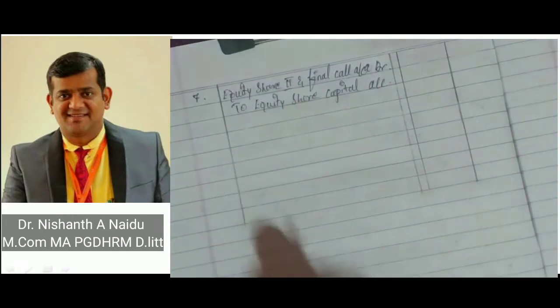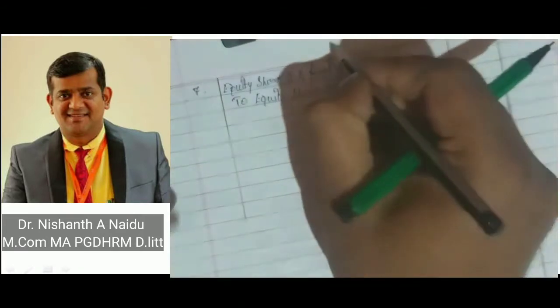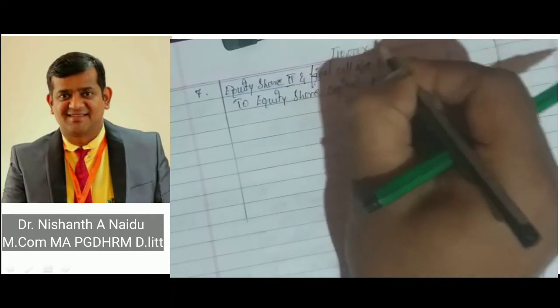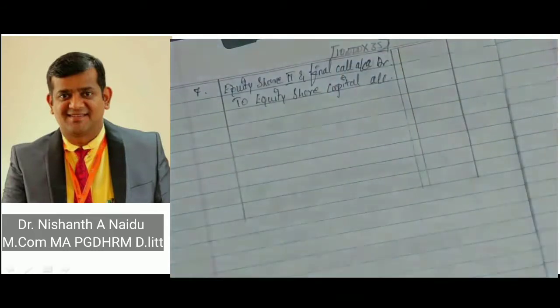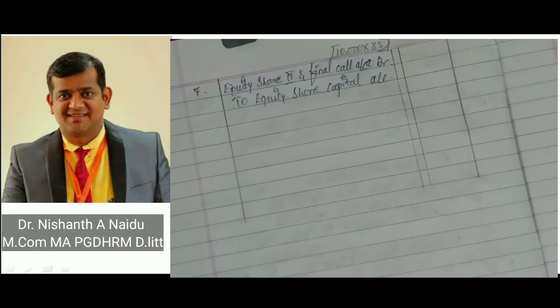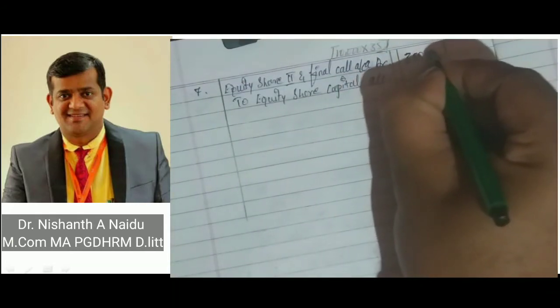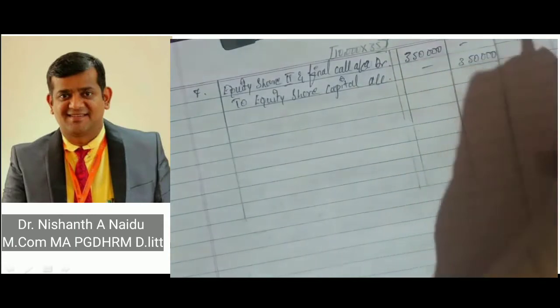So now I need space for calculation. So what I'm doing, I always write on the top. So 10,000 into second and final call money is 35. Correct? 10,000 into 35. So calculate with the calculator how much 10,000 into 35 is. 3,50,000. 3,50,000.